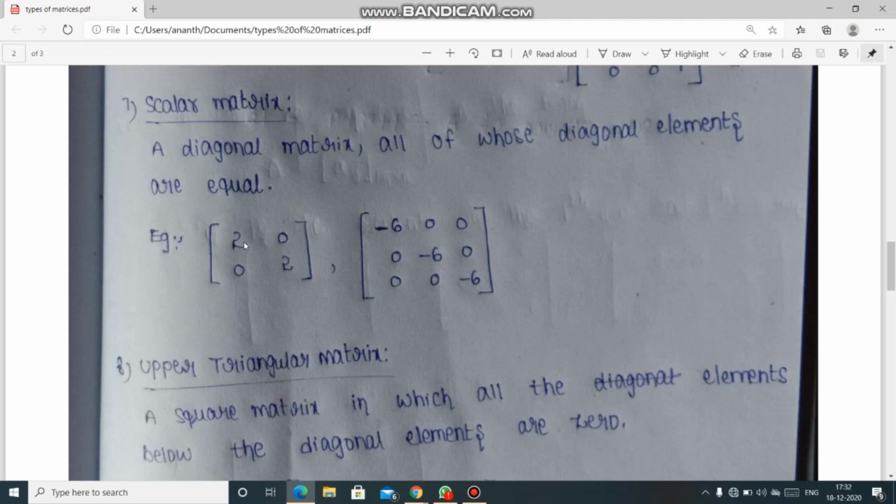Example, 2 0 0 2. Here the diagonal elements are 2, 2. These diagonal elements are equal values, and also it is a 2 by 2 matrix, also a square matrix and also a diagonal matrix. Another example, -6 0 0, 0 -6 0, 0 0 -6.